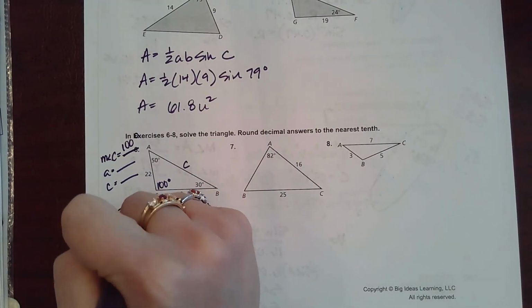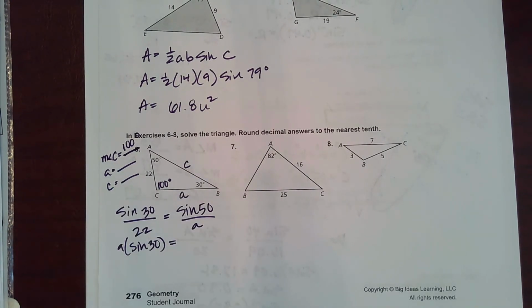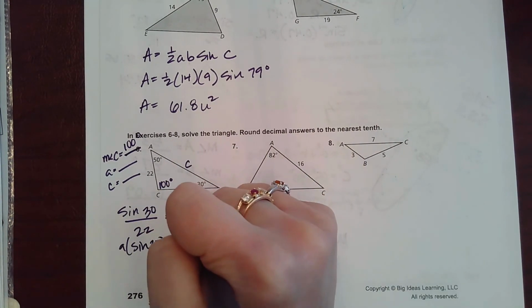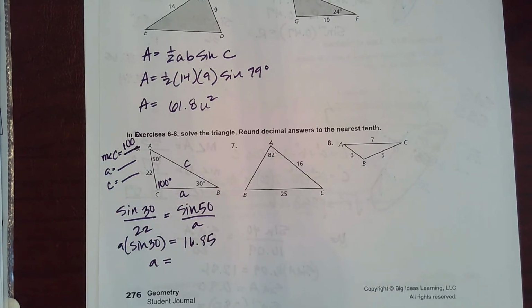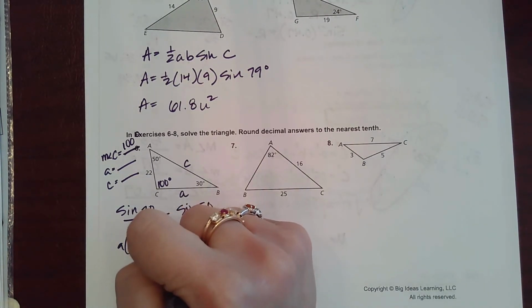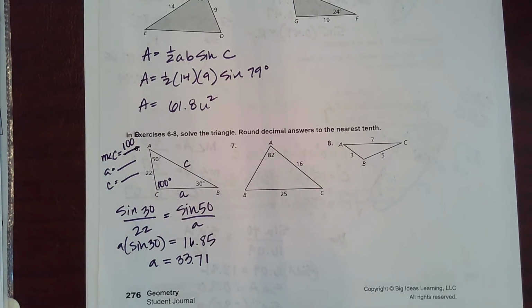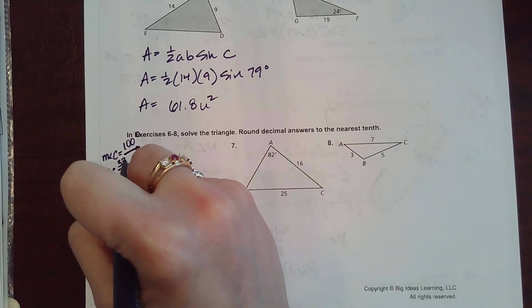Cross multiply, so A times sine of 30 equals 22 times sine of 50. I get about 16.85. I'm going to divide by sine of 30, and you get 33.71. It asks you to round to the nearest tenth, so we'll say 33.7.